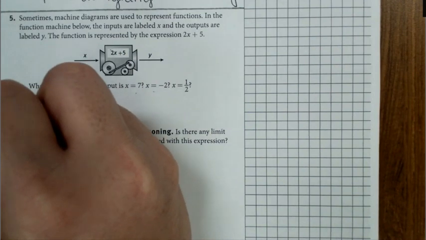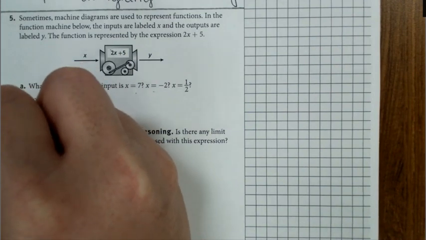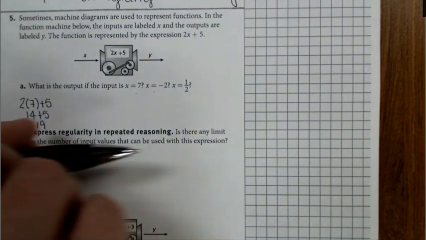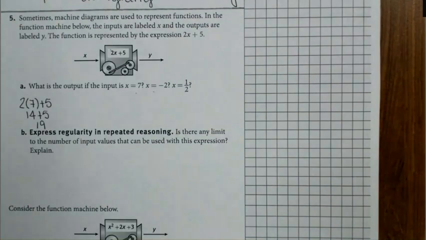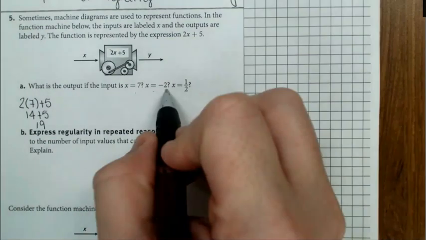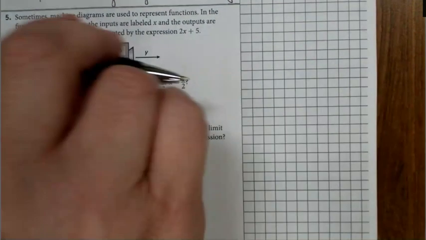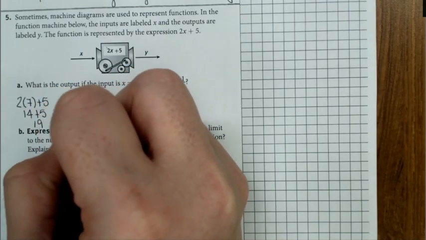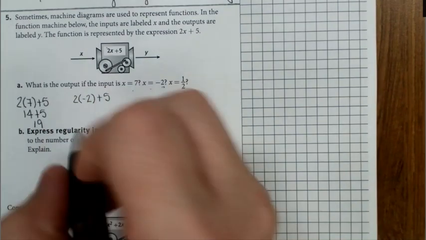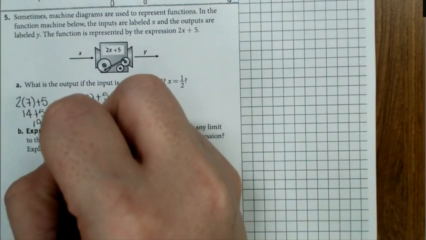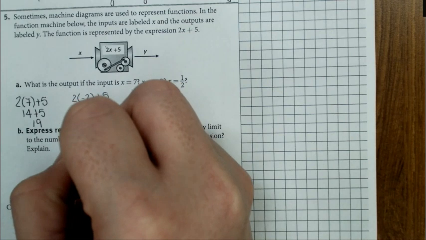That's going to be 14 plus 5 is 19. So we input 7, our operations happen, and then we output 19. Okay, what happens if negative 2 goes in the machine? So 2 times negative 2 plus 5. Well, the first thing that happens is the multiplication, so that's negative 4, and negative 4 plus 5 is a positive 1.